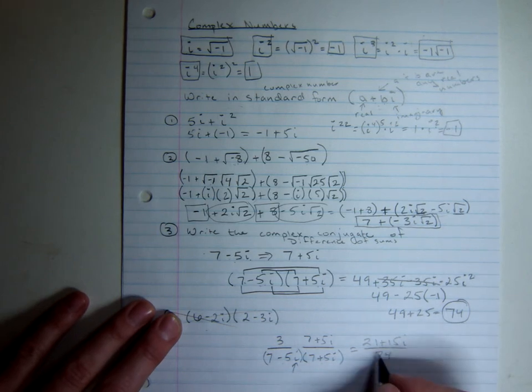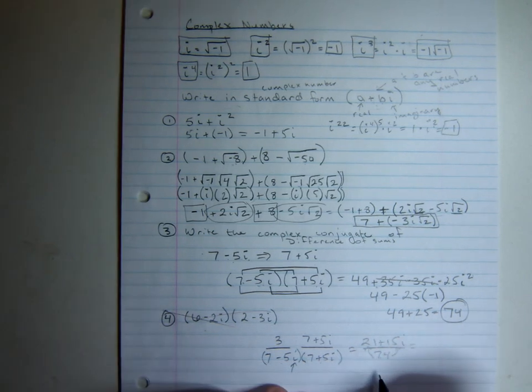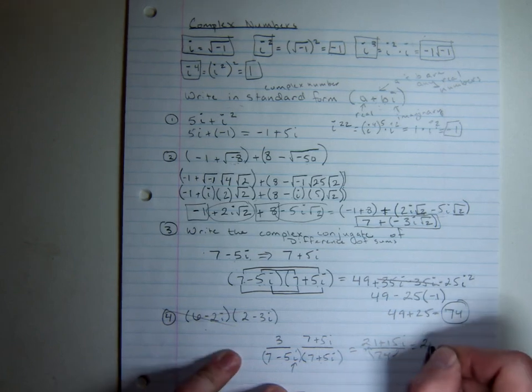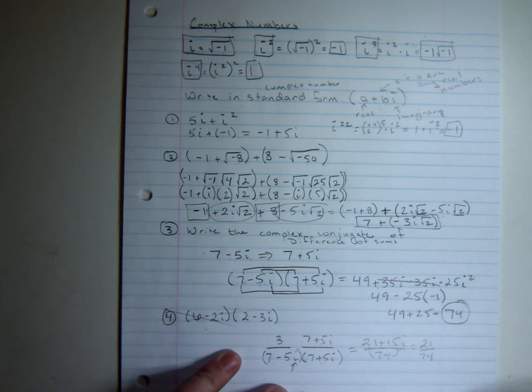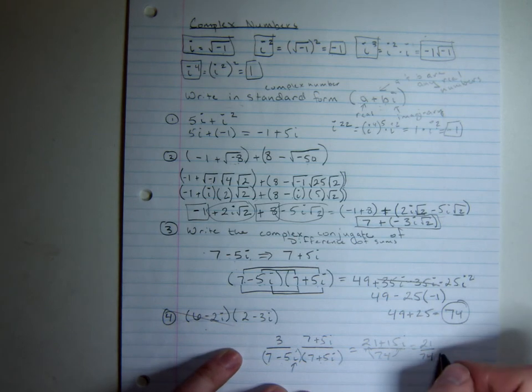Well, I can distribute that 74 to both terms, so I can fully separate out my real and imaginary numbers, and I would get 21 over 74, plus 15 over 74 i.